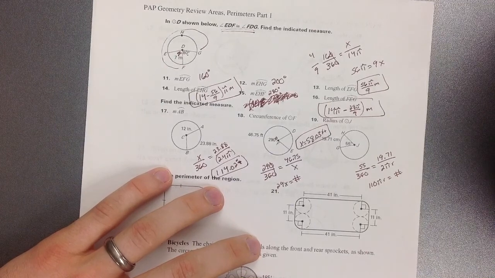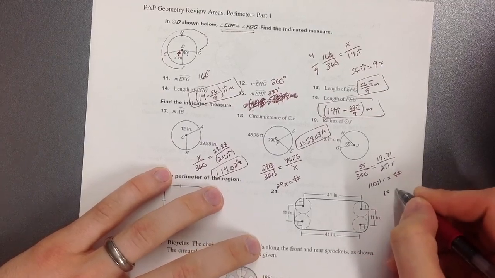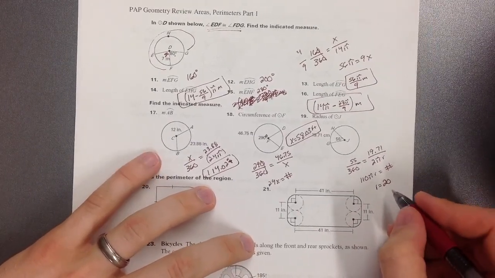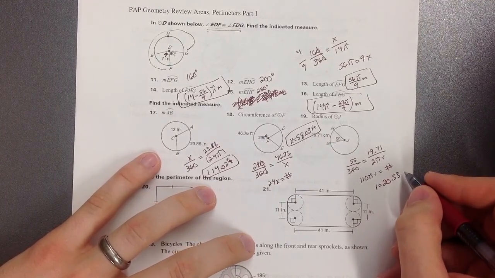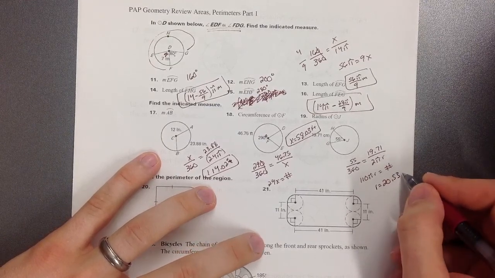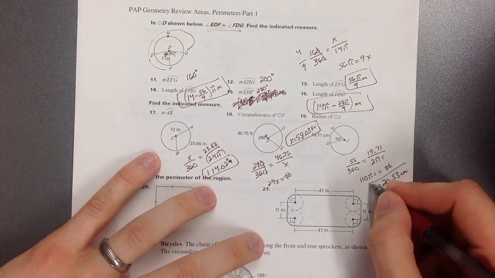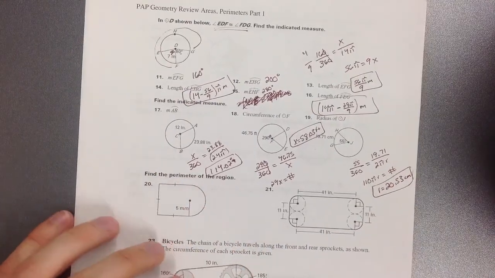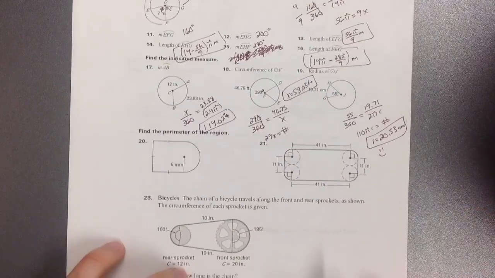So I'll have 19.71 times 360. I'm going to divide that. Remember your parentheses, 110 pi. Close those parentheses. Boom. And we'll get r is equal to 20.53. Does that make sense? Yeah, it's good. R is equal to 20.53. What's that going to be? Centimeters. We're good. Continuing on, because it's just 2 pi r for the circumference. Woo! All right, number 20.